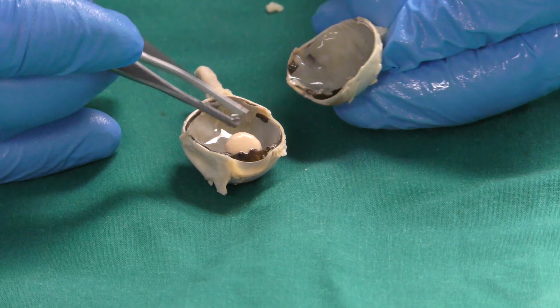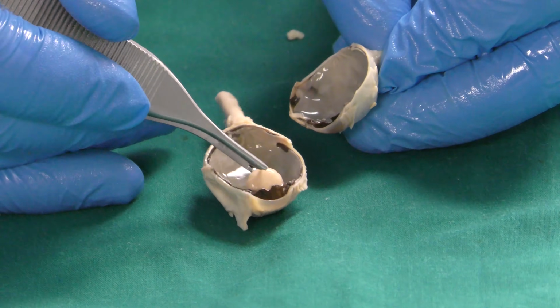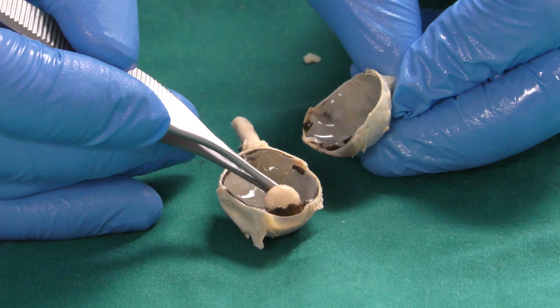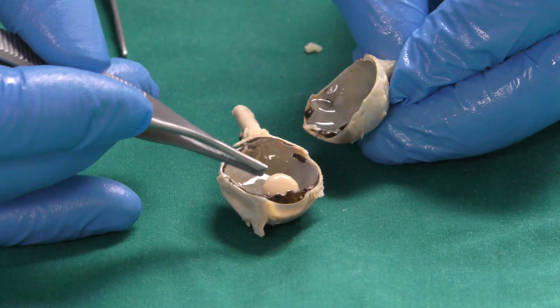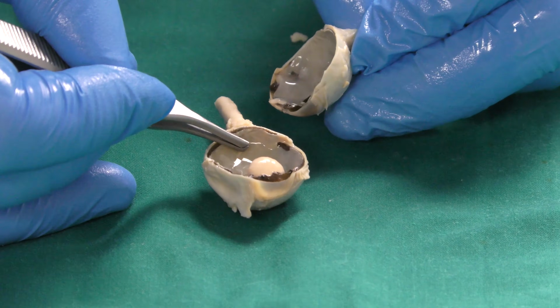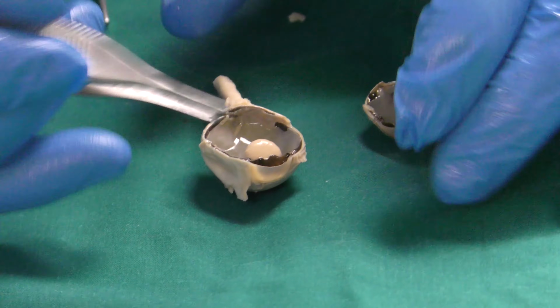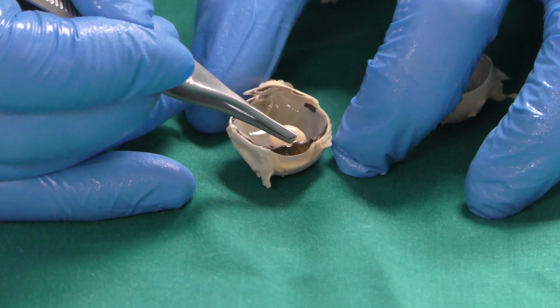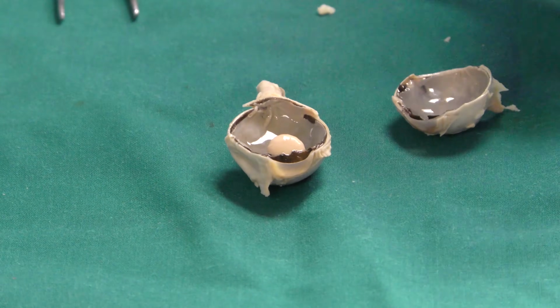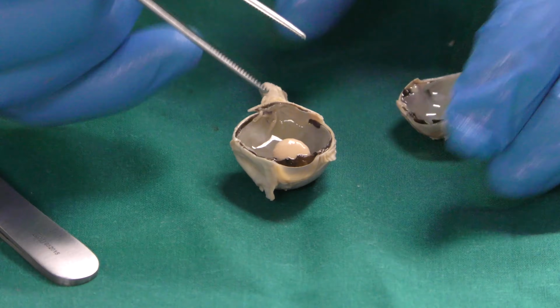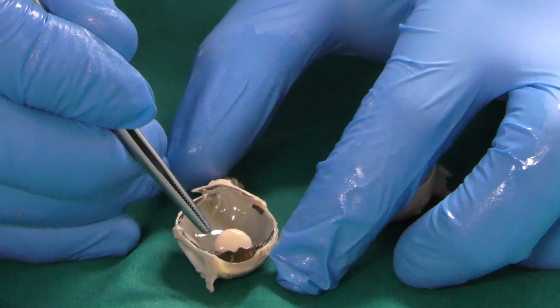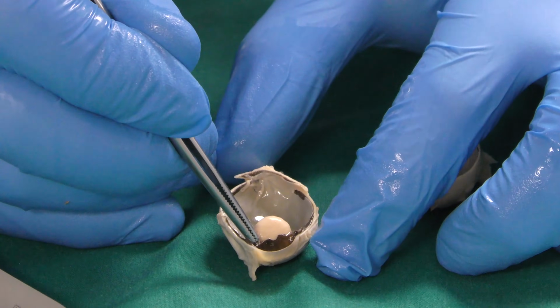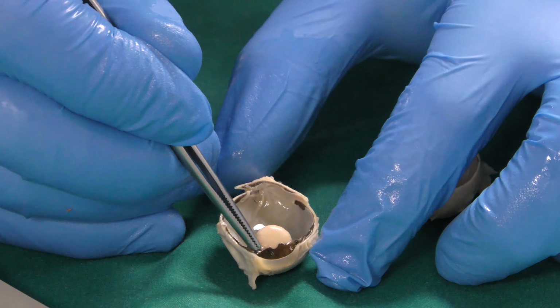So the lens is this white structure that you see here, and that helps to focus the rays onto the retina. So the anterior chamber is between the cornea and the iris and the lens, and the posterior chamber is between the zonules there and the iris.